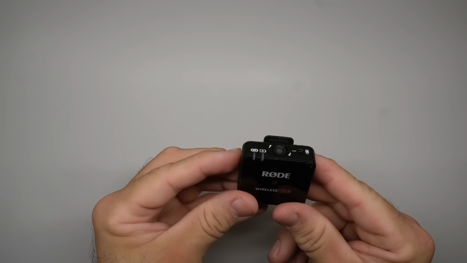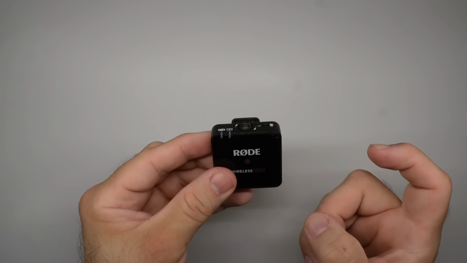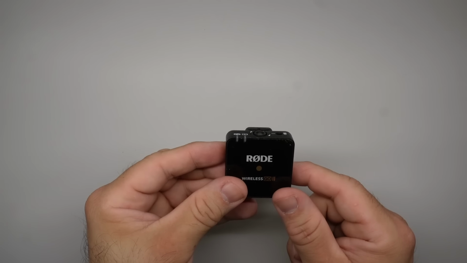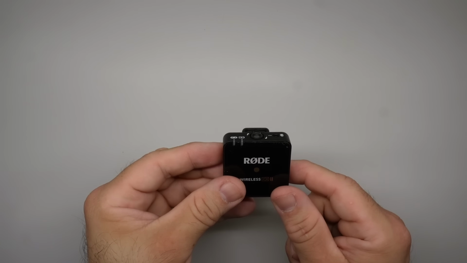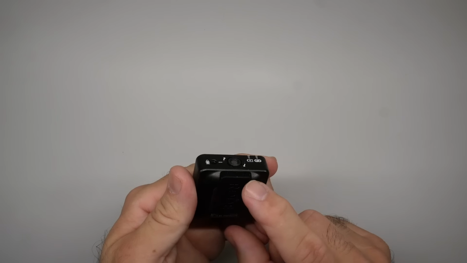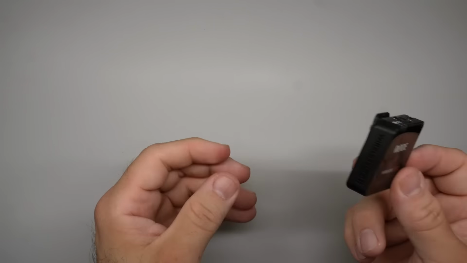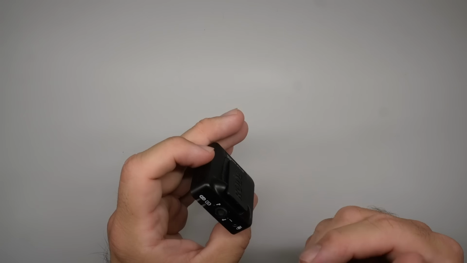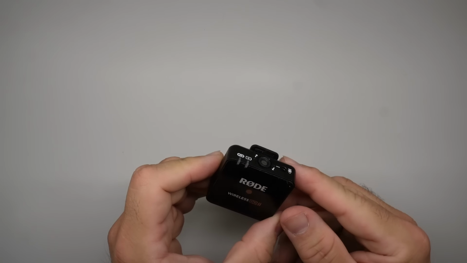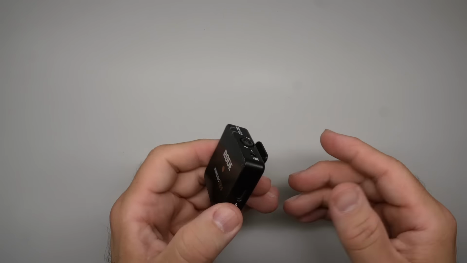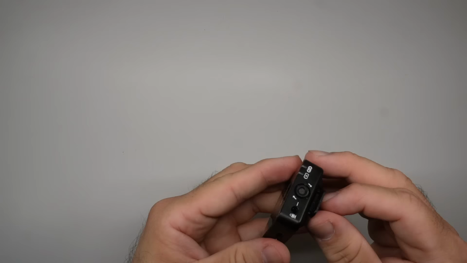This is a sender. The reason I'm showing only the sender and not the receiver is because the receiver is currently working. I'm currently recording through the other one. So this is one sender. The other sender is used for me to actually record this. There is also a receiver for Rode.